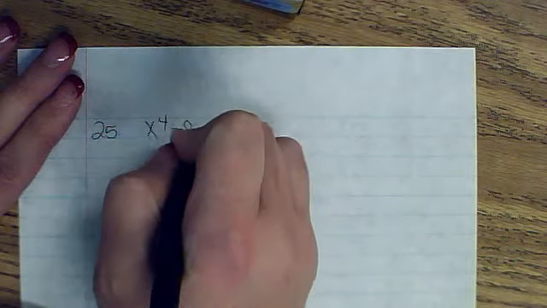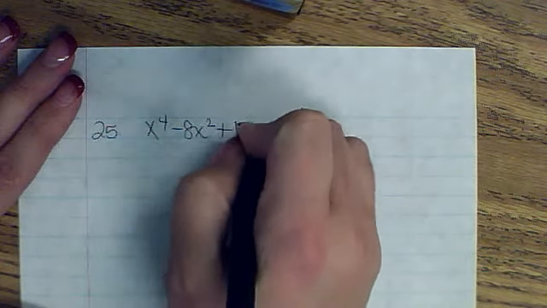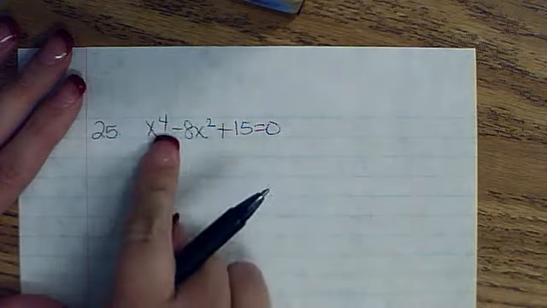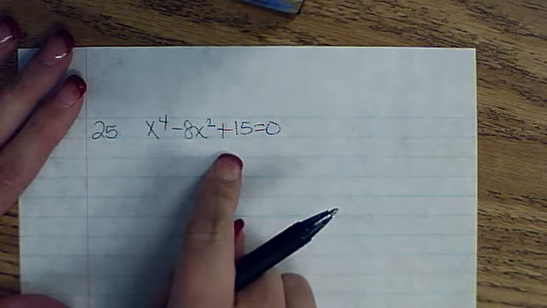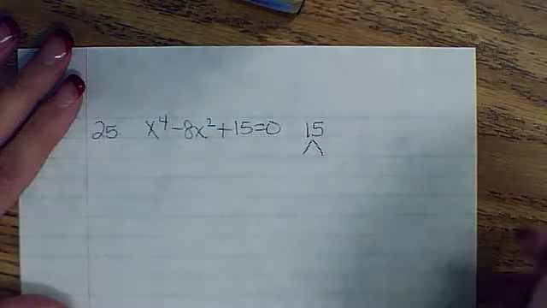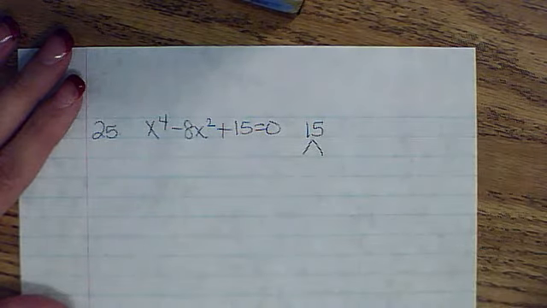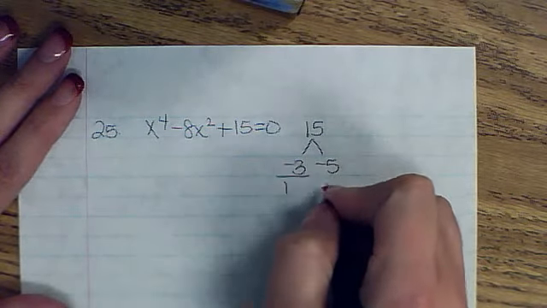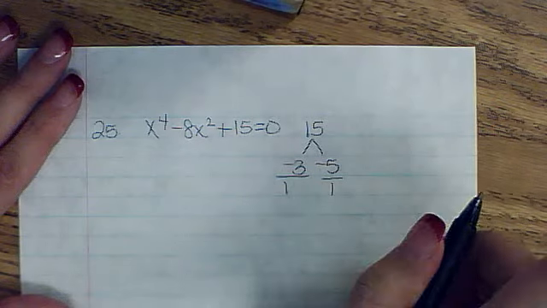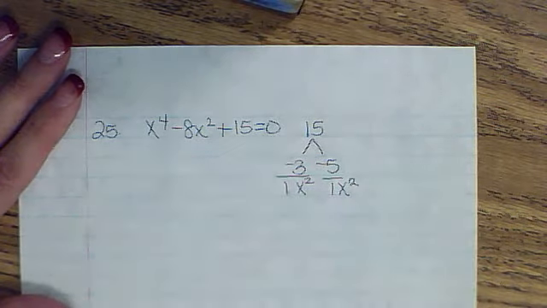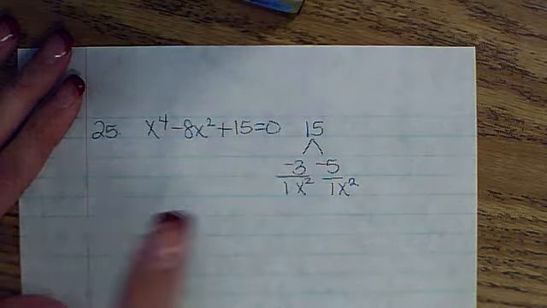Number 25, x to the 4th minus 8x squared plus 15 equals 0. So we're going to do my father drives a red Mustang. That works when it's x to the 4th and x squared and a constant. So 1 times 15 is 15. Two numbers that multiply to 15 and add up to negative 8 have to be negative 3 and negative 5. Then you divide by 1, but I'm really dividing by 1x squared because I take that x to the 4th and split it in half into x squared and x squared.